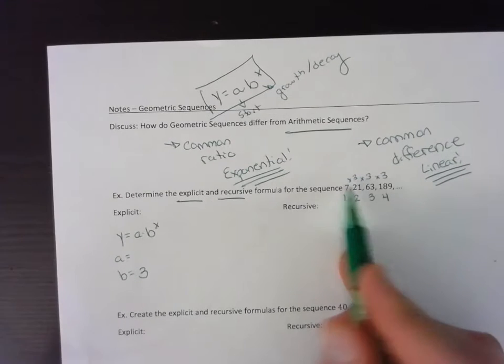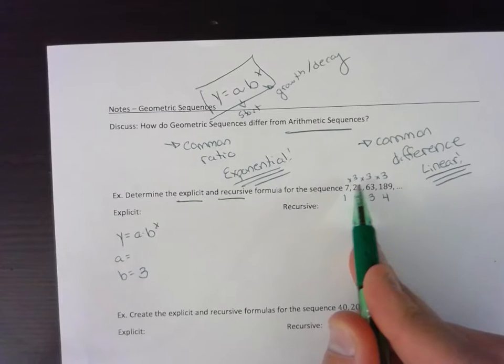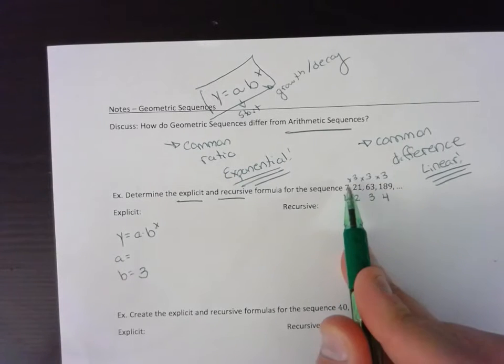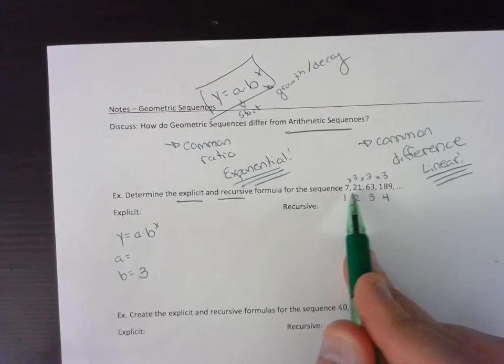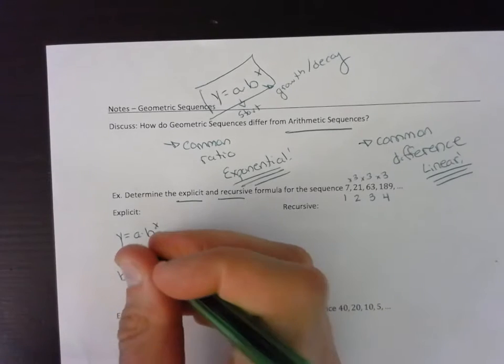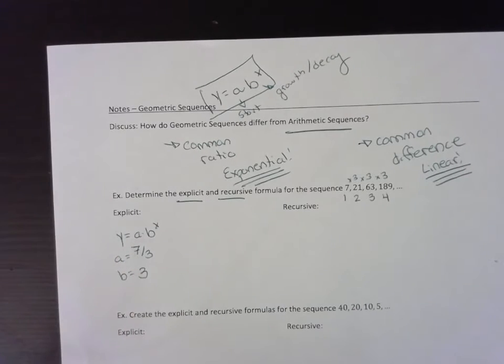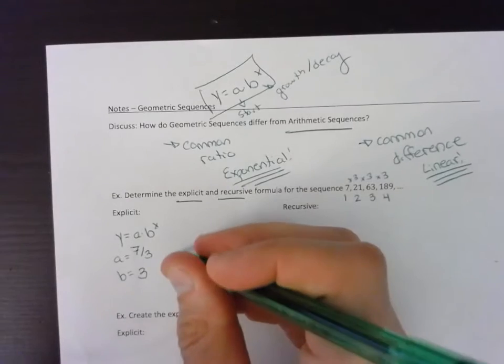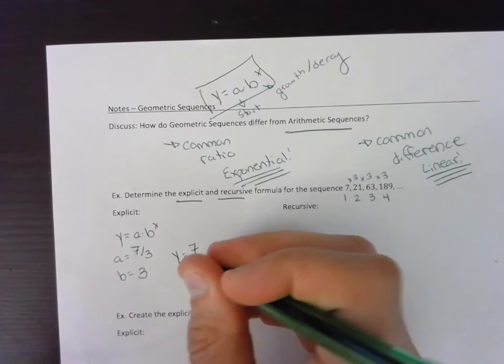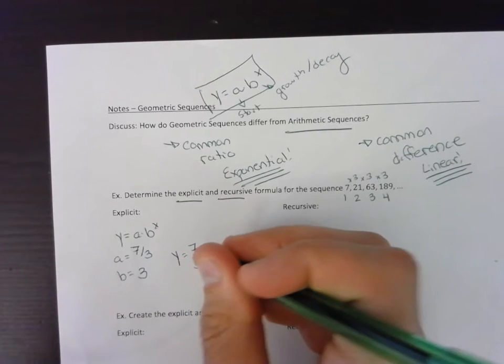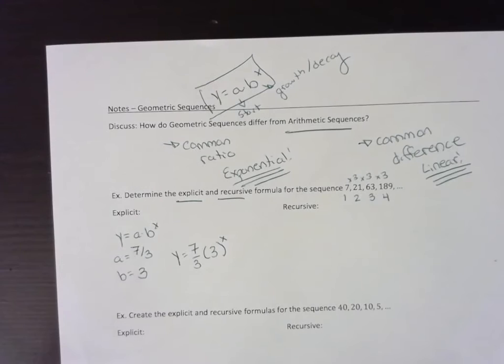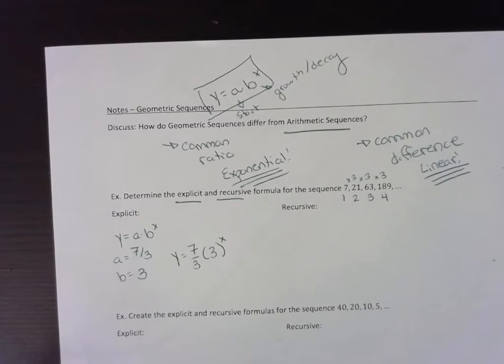If I'm multiplying by 3, that means I have to divide by 3 to work backwards. If I take 7 divided by 3, I just get 7/3. So my function is y equals 7/3 times 3 to the x. And if you wanted to figure out what the 15th term or the 16th term was, you would just plug in 15 or 16 for x and crank that out.